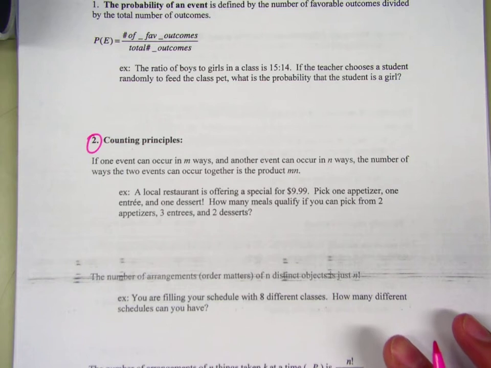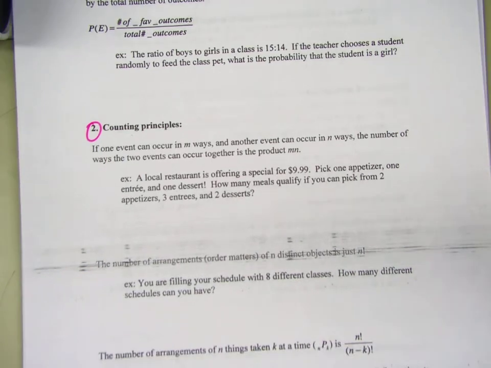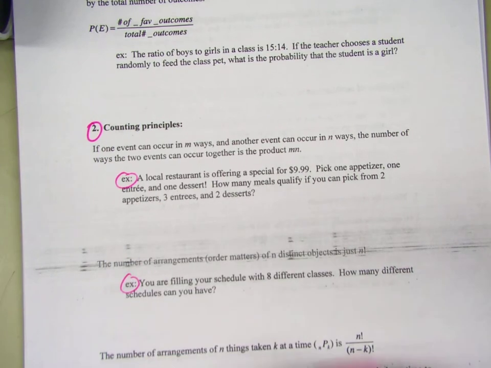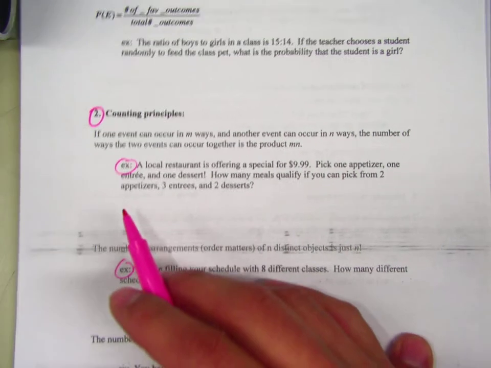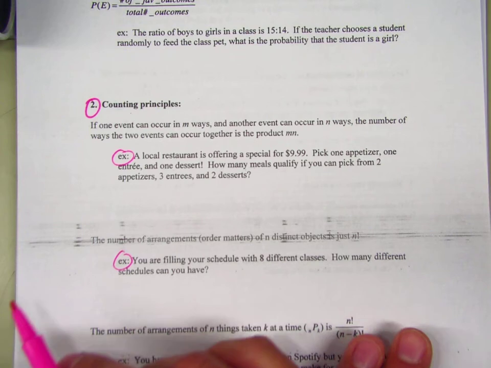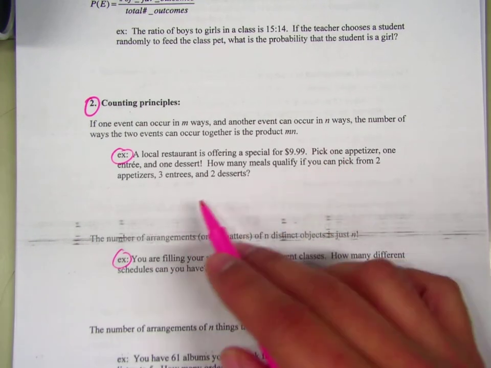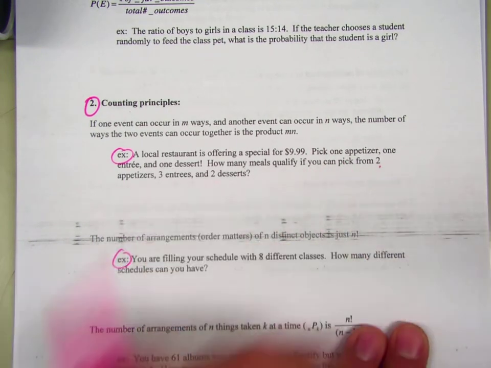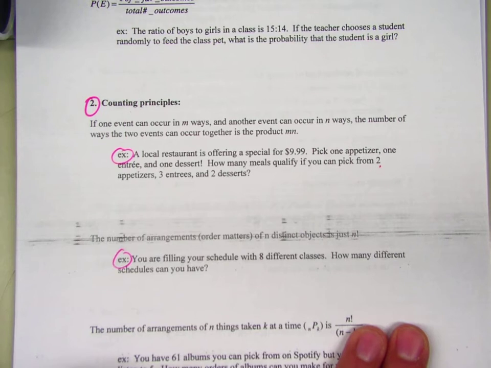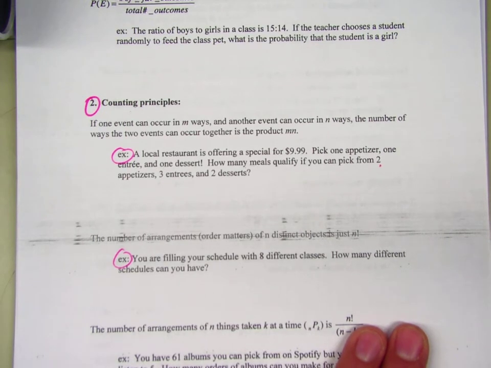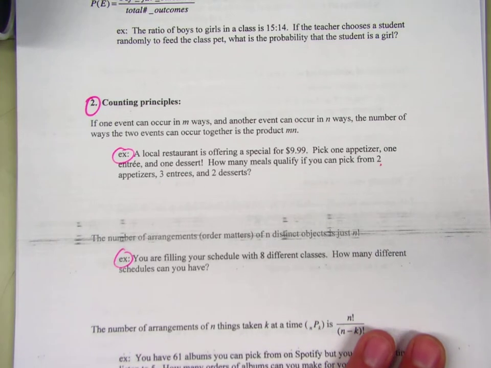And a lot of times you can just count. Other times there's systematic ways of doing it. So let's quickly go through these examples. So if you read this quickly, you have 2 appetizers, 3 entrees, 2 desserts. You're picking one from each category. And the question is, how many different meals can you create?